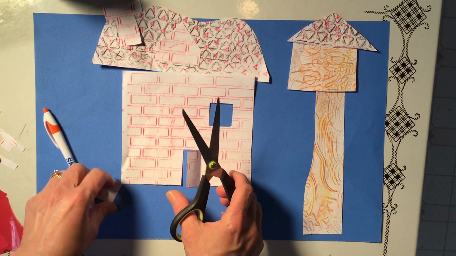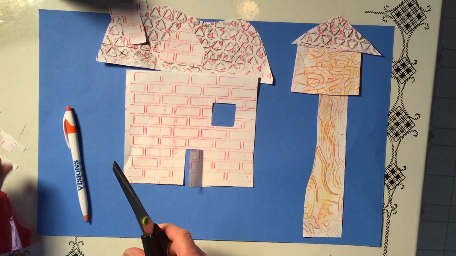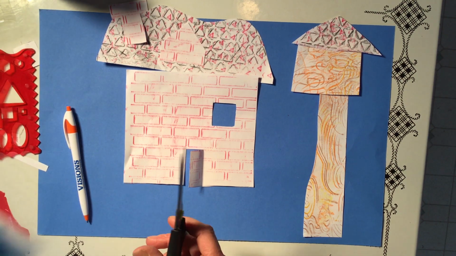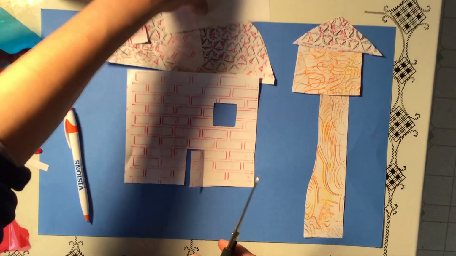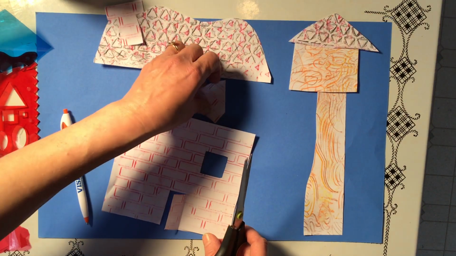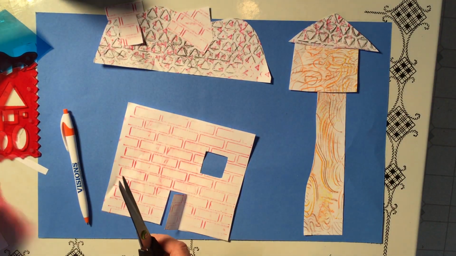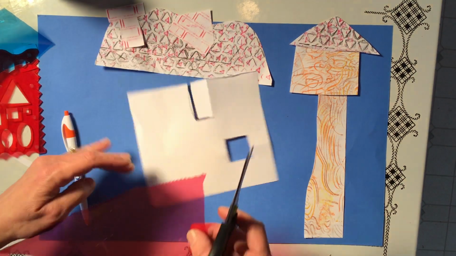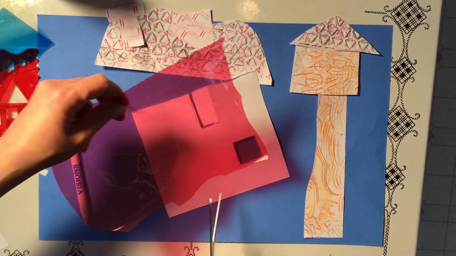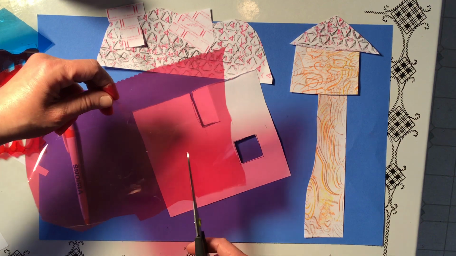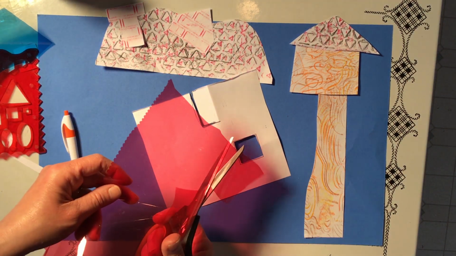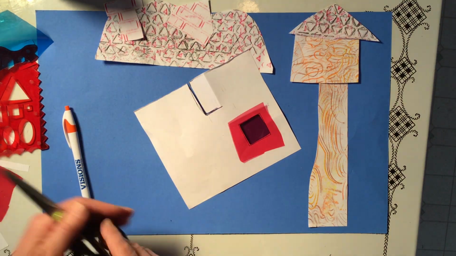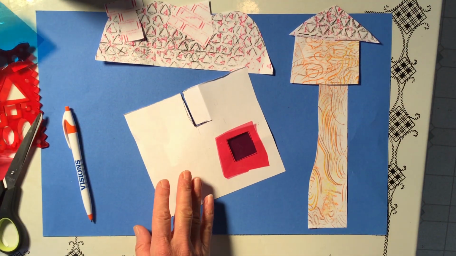So I'm going to show you some other fun things that we can put in there. Like I have some colored cellophane. Whoops, that's a scrap. You guys know what to do with scraps. We can use them, right? So how about a red window would look nice on the inside. Now I don't need this huge piece, obviously. It has to be bigger than the actual square itself. If it's not bigger, it's not going to work. It needs to be just slightly bigger.